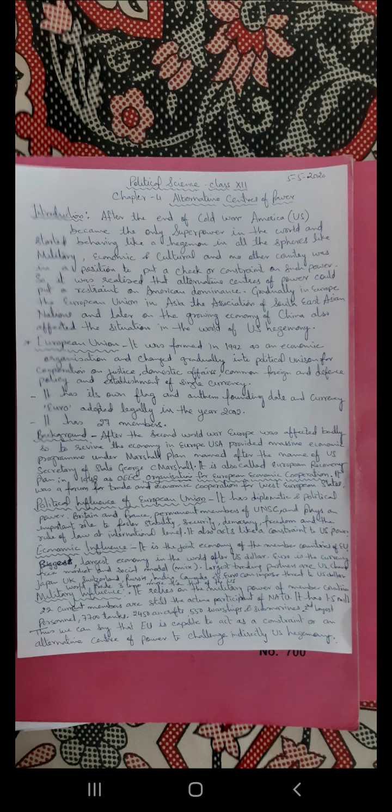Now we take the economic influence. We know that EU is an organization, a group of countries of Europe, and initially it was started as an economic organization. So it has joint economy of the member countries, and that is the largest economy in the world, and it can pose threat to US dollar also by its currency called euro.